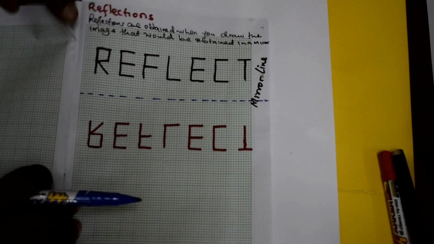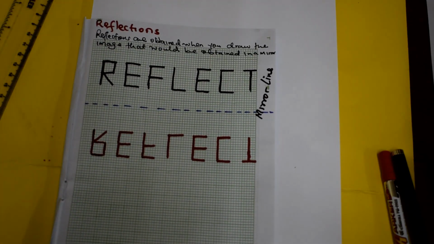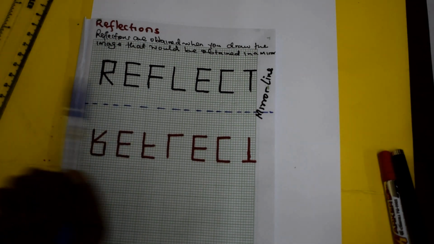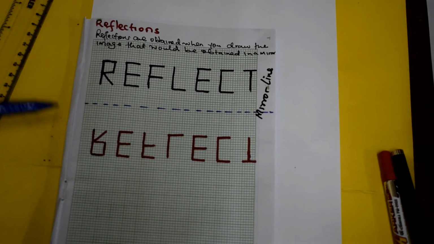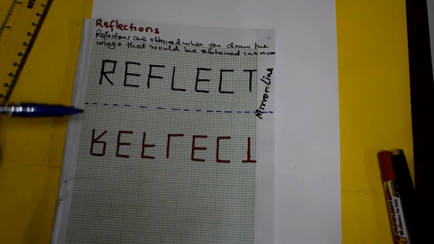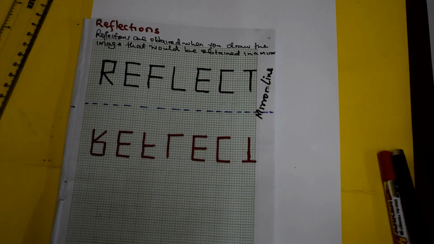Then we move to reflections, and reflections are obtained when you draw the image that would be obtained in a mirror. So consider this, the word reflect, and then we have the mirror line along here. Then we'll have all the letters inverted on this side.